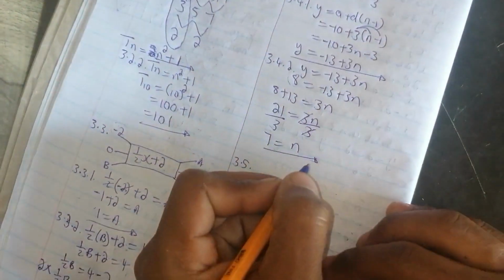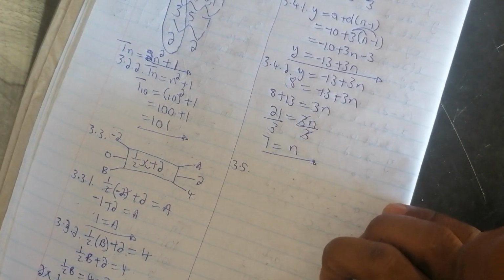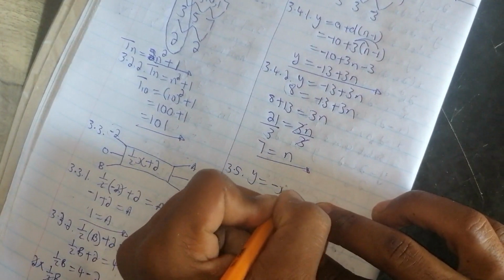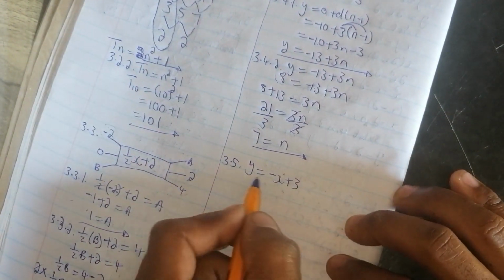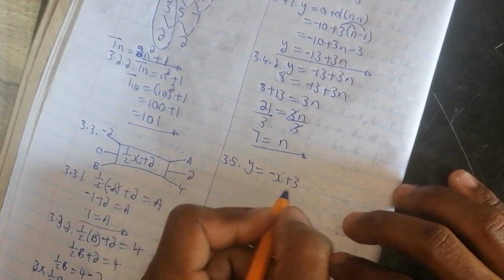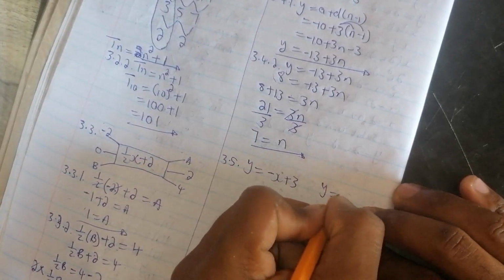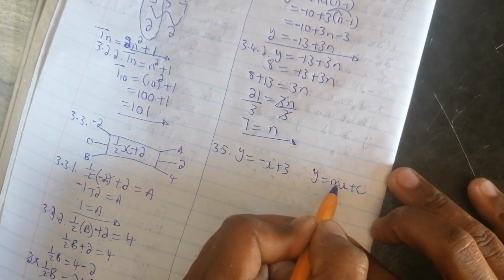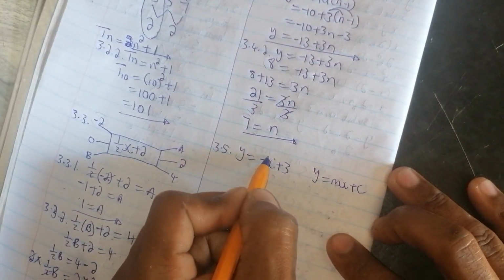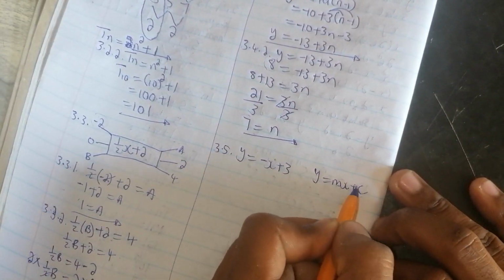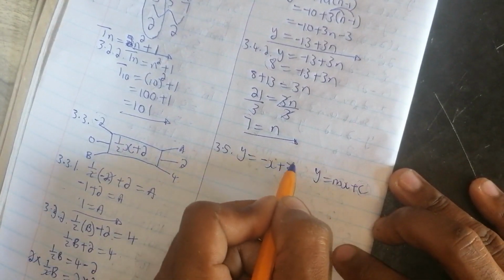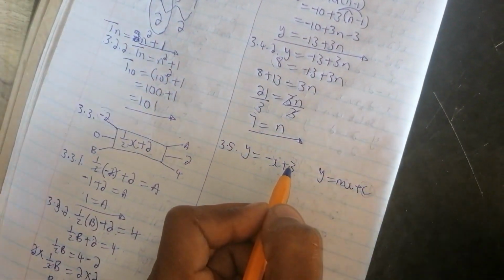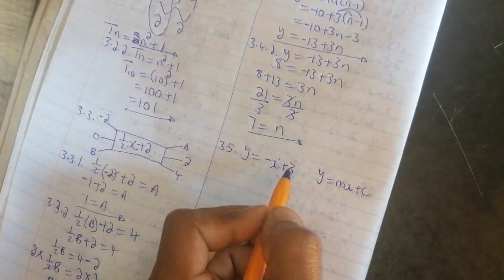And in 3.5 they say a straight line graph is defined by the mathematical equation y equals minus x plus 3. This is a straight line. The straight line that is defined by the mathematical equation y equals mx plus c. So where the value of m, the gradient, is minus 1, and where c is the value of the y-intercept, our y-intercept is positive 3. But I'm not dealing with the graphs for now. We will deal with the graphs at a later stage.